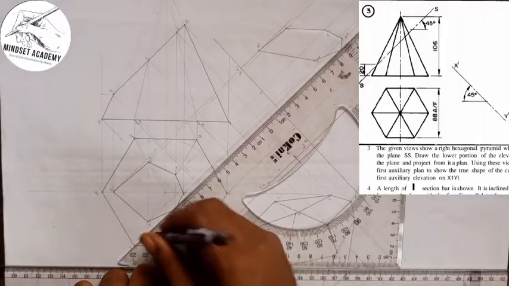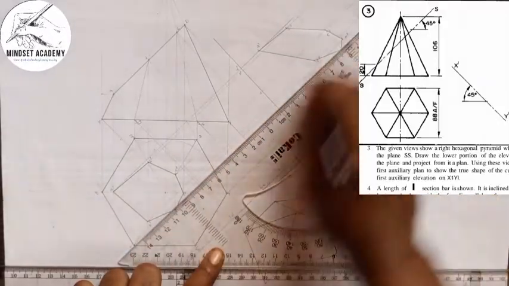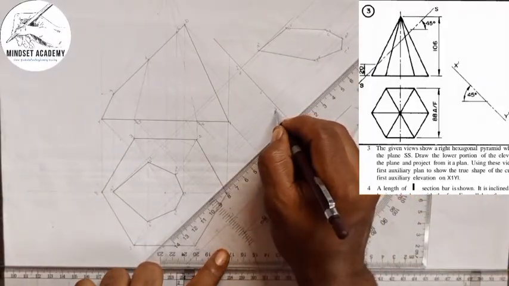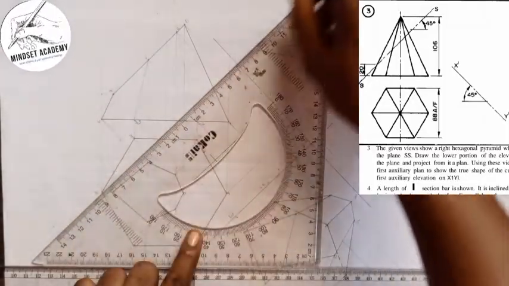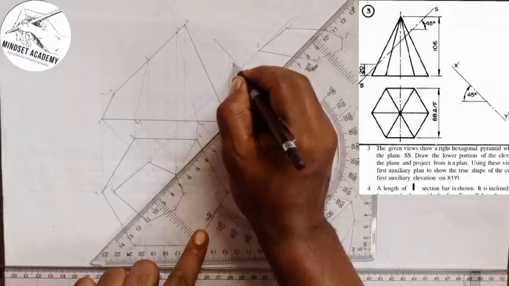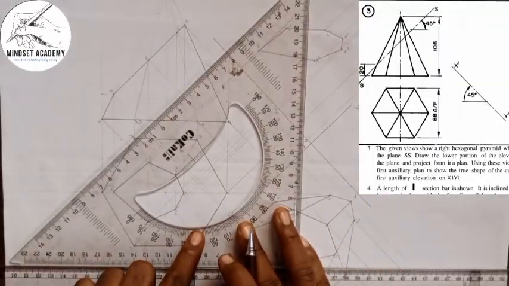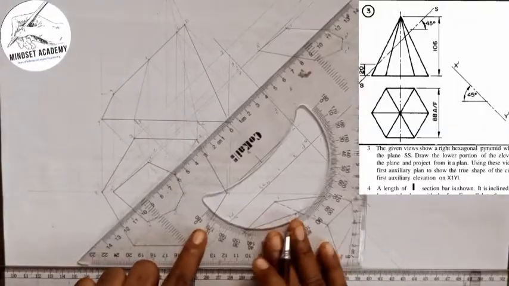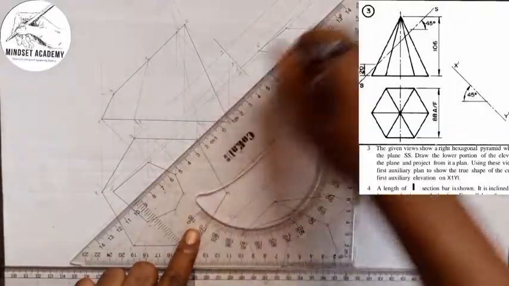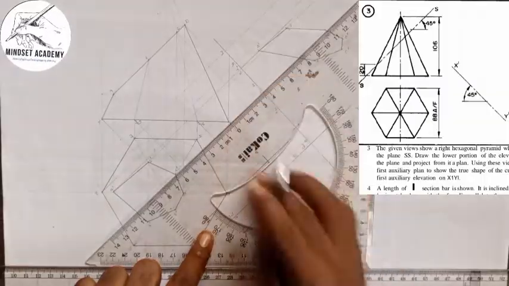Then this one is what, 5. So this is 5. Then the next one is 4. This is 4. The next one is 3. This is 3. Then we have 2. This is 2. Is that okay?